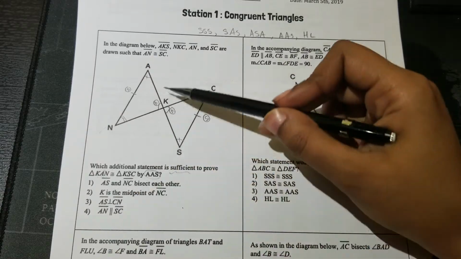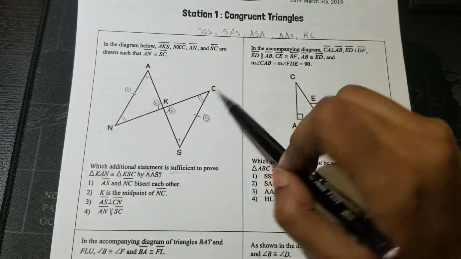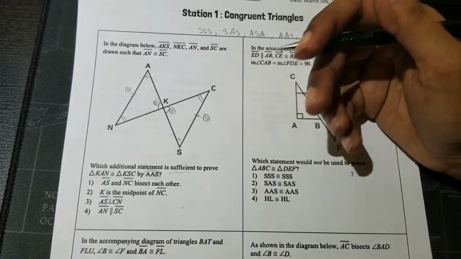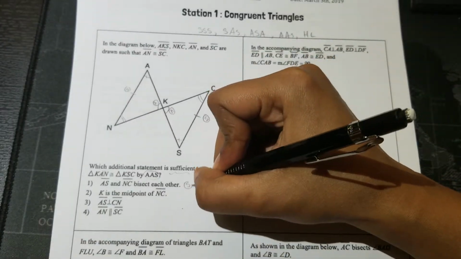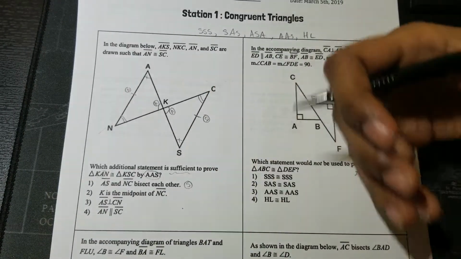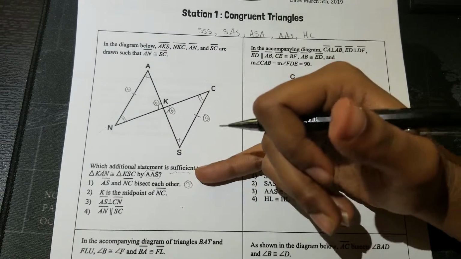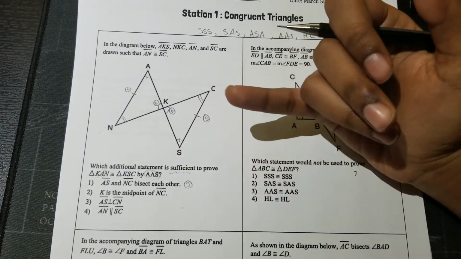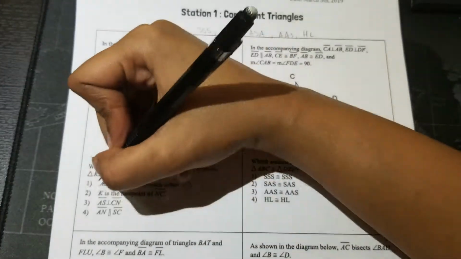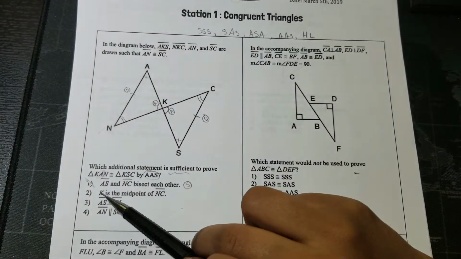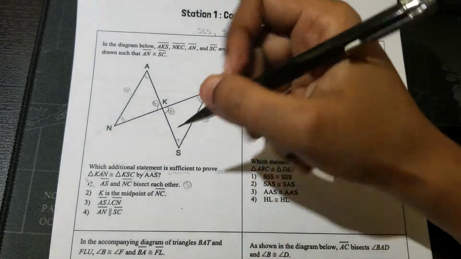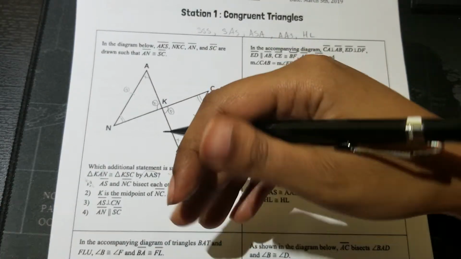It says AS and NC bisect each other. Now, when two lines bisect each other, they produce some type of congruent side. Now, we don't want additional information to give us a side. We want additional information to give us an angle. So we're definitely going to be crossing this out. C says K is a midpoint of NC. So this is the same idea. This is going to produce sides that are congruent, not angles.